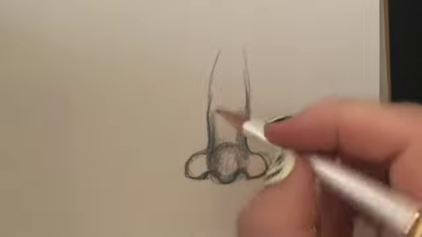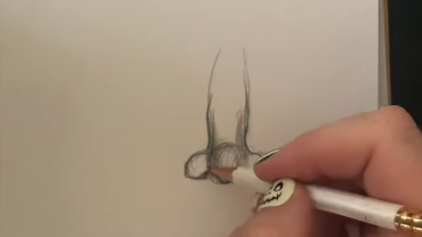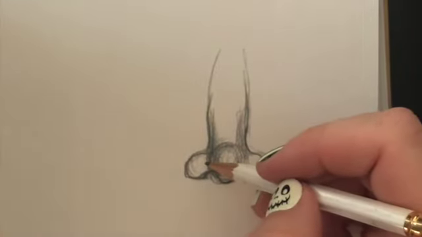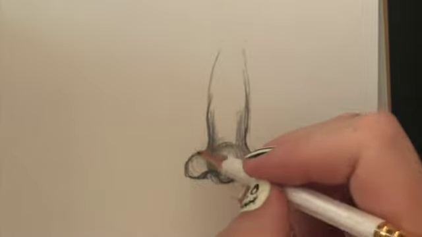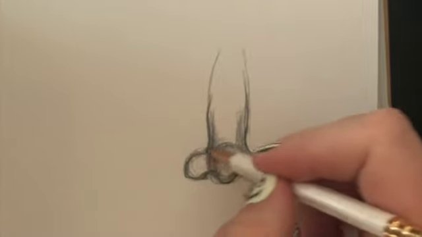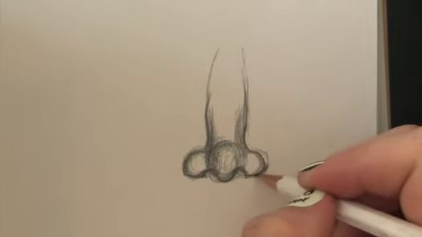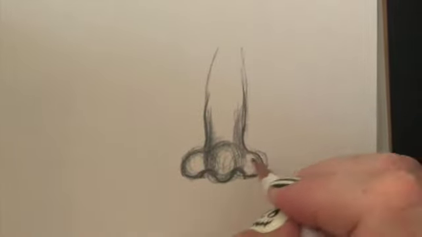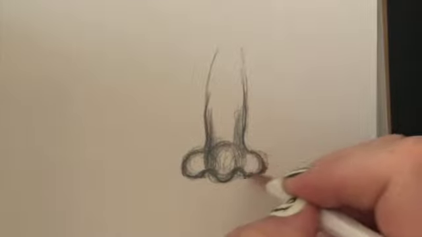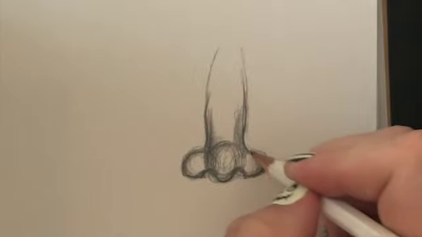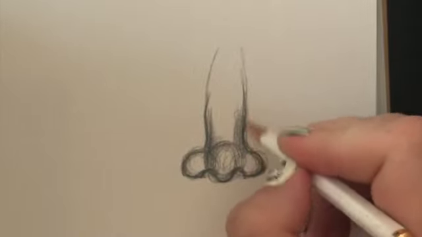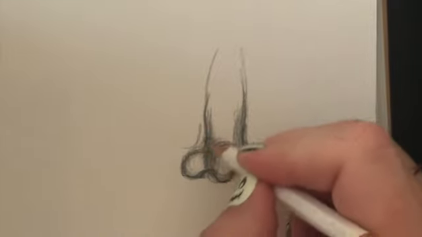All right, as I connect this to these outer edges, that's where that cartilage meets the skin, so it's going to be a little bit more round here. Again, I'm not going back and forth. I'm not scribbling. I'm contouring. I'm following those lines I already created, and I'm building this bridge to all the shapes I already made.